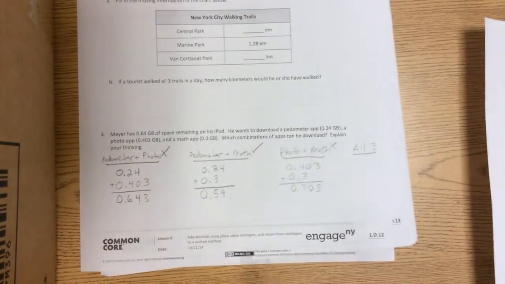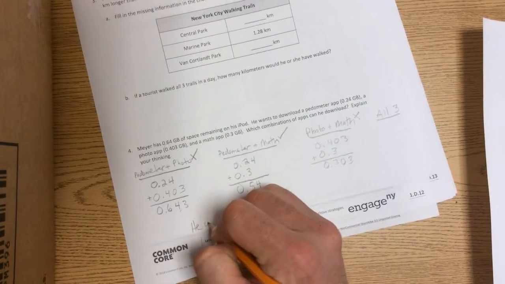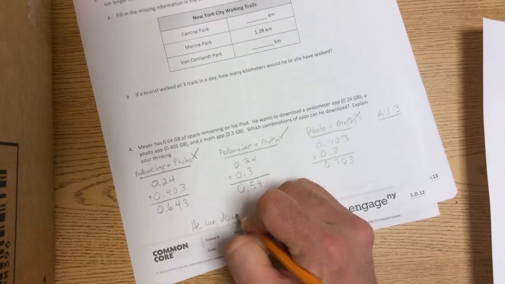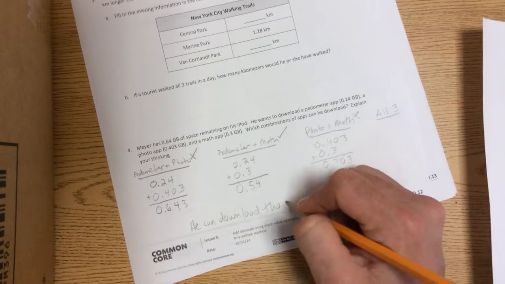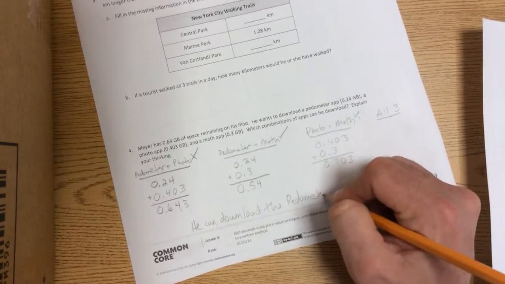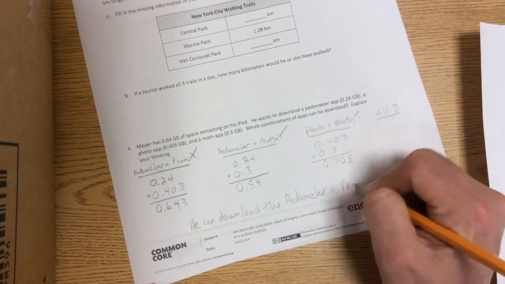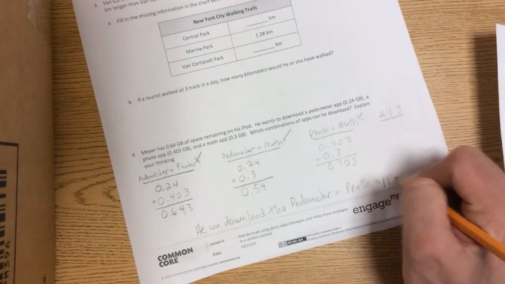So the answer here is he can download the pedometer plus the math apps. And that's that.